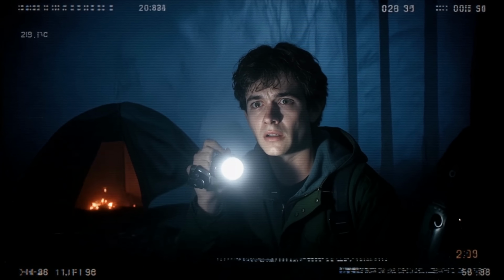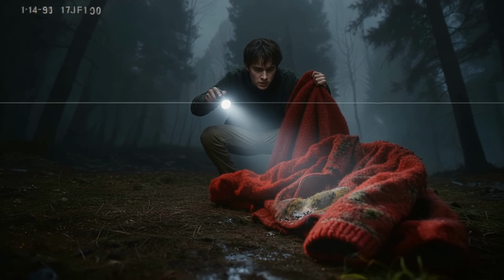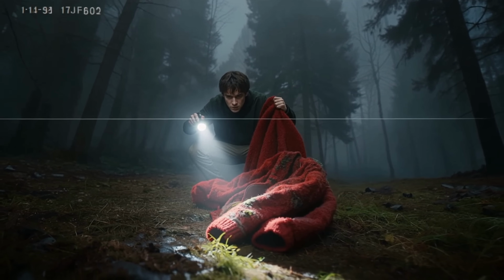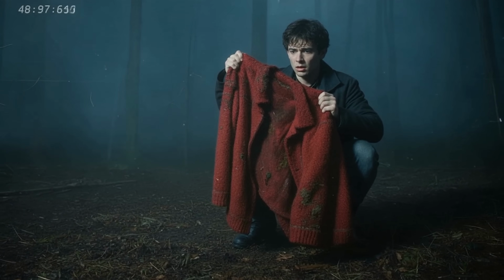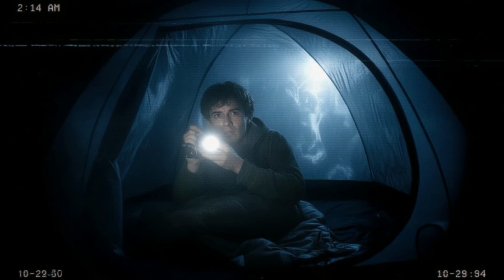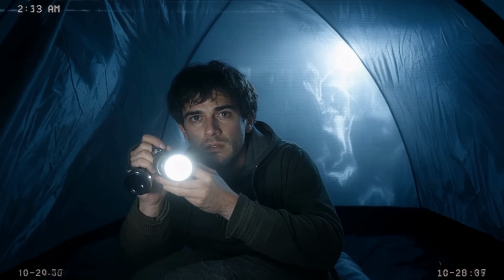On the ground, just feet from the tent, lies the red coat, the same one the woman wore hours earlier. Matthew lifts it briefly. It is impossibly warm to the touch despite lying out in the freezing night air. The recording captures his muttered confusion. The tape ends minutes later. We hear slow, deliberate footsteps circling the tent, a low, almost inhuman whisper, then muffled, struggling noises, and silence.